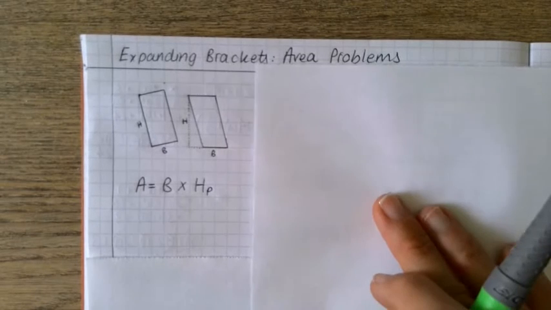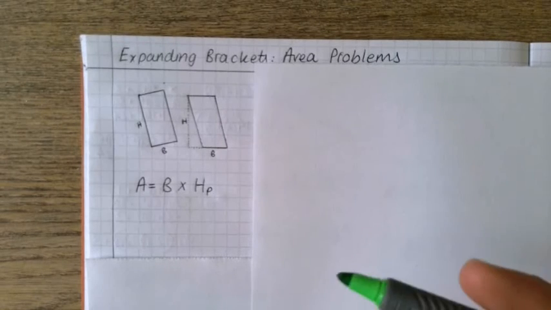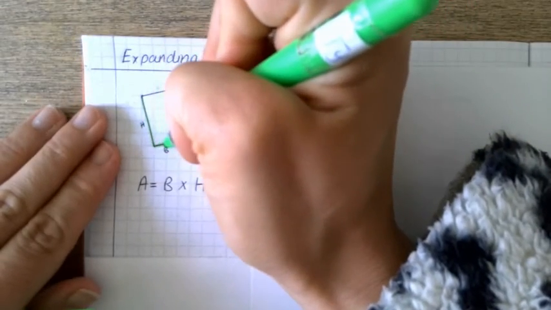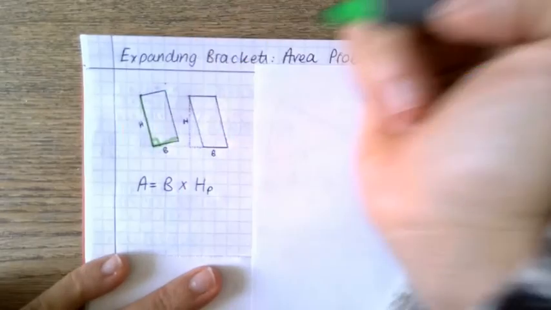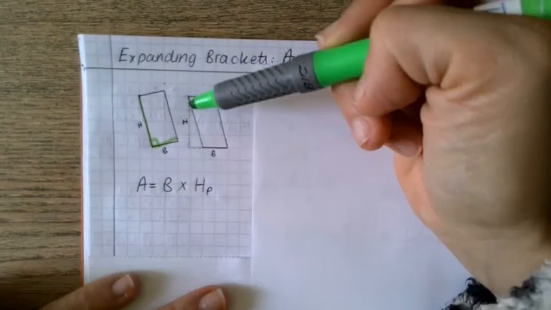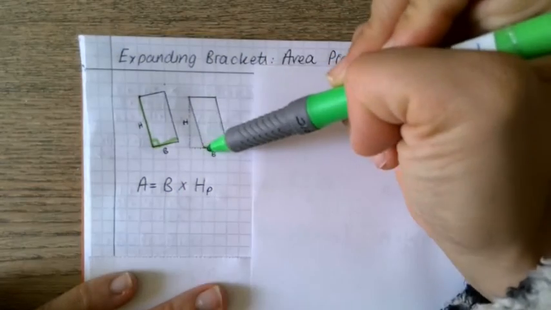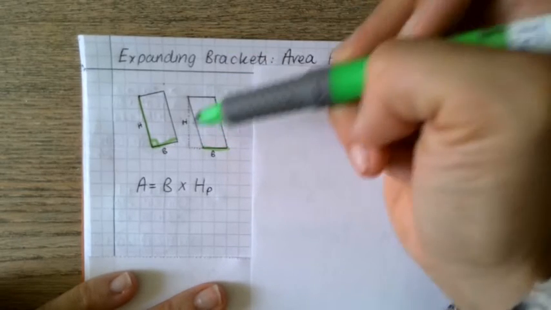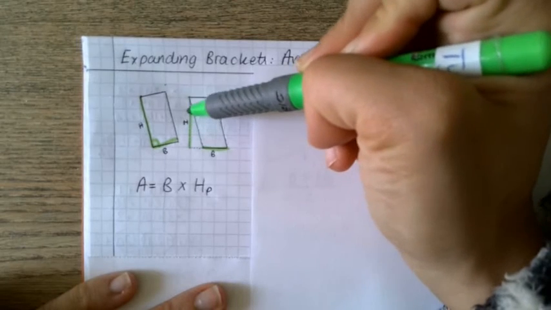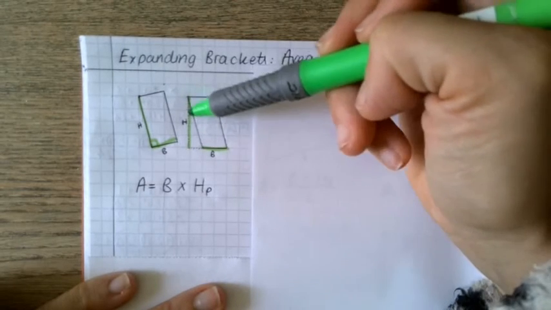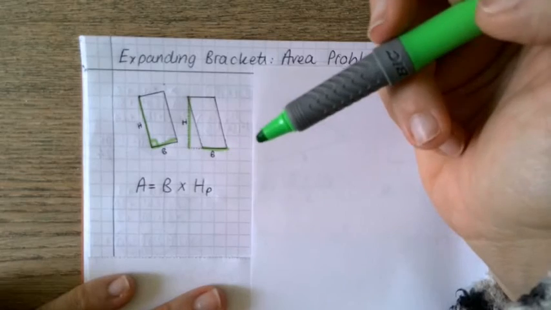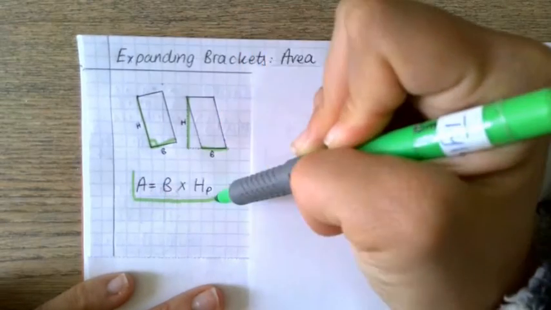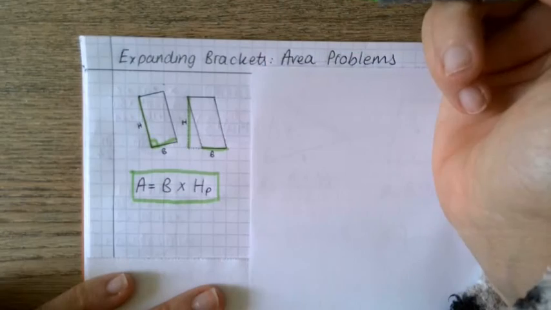Now it's really important you use the perpendicular height. In a rectangle, the base and the height are already perpendicular, they are already at a right angle. Whereas in a parallelogram, the base, which I've highlighted here, is perpendicular to the height, which is here. So the slanted edge of a parallelogram is not the height of the parallelogram. So just make sure that you're using the perpendicular height.